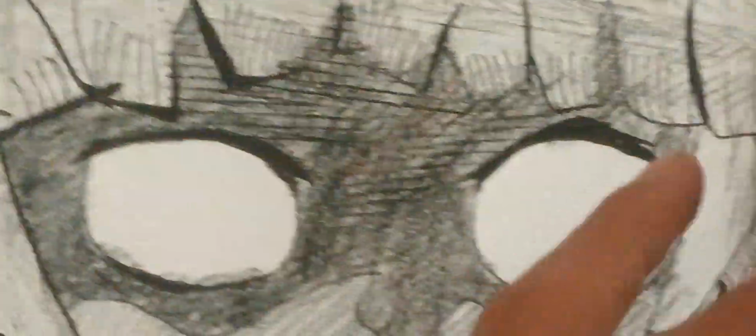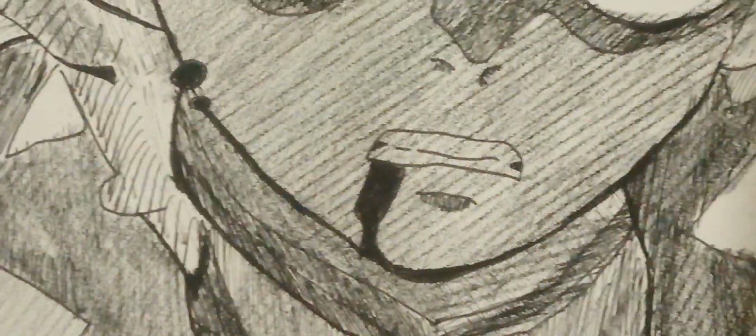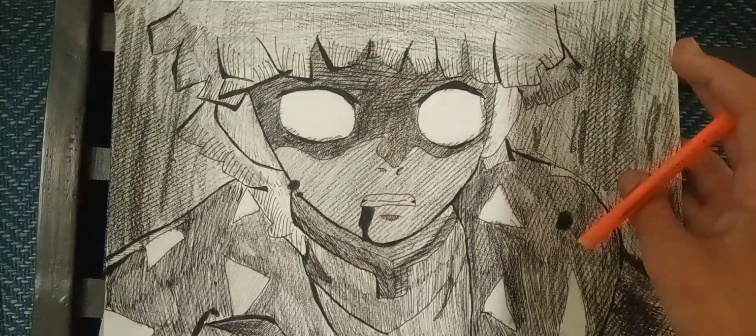By the way, a good example of this eye will be Zenitsu. If you compare his eye with this eye, you'll see many similarities. And as you can see, he is a happy character in normal mood, but he gets angry and turns into this.